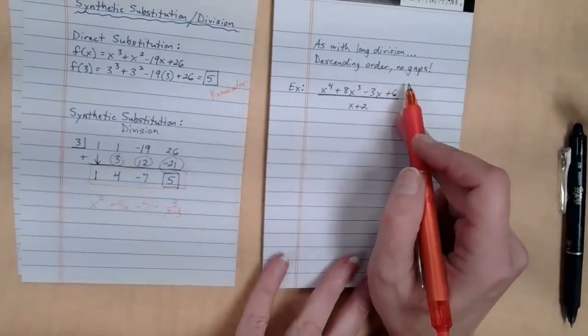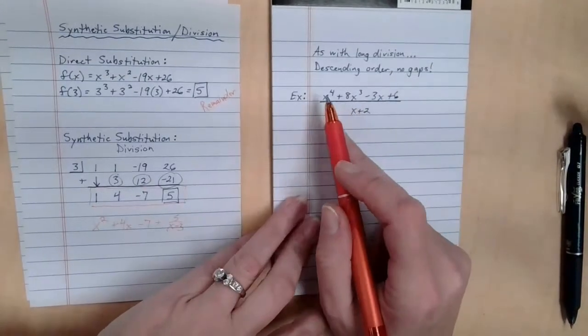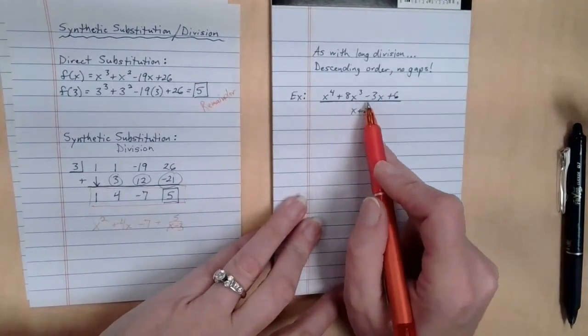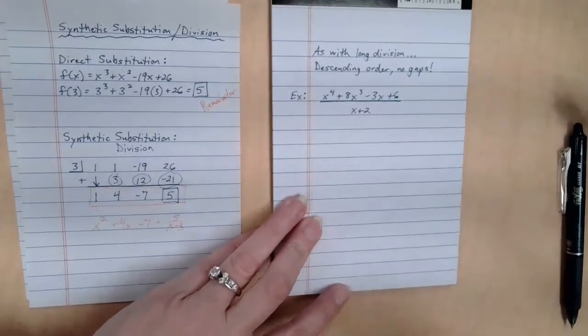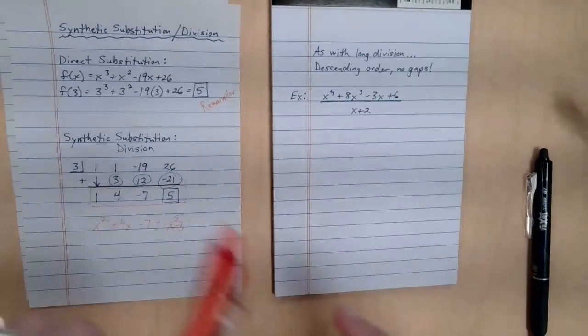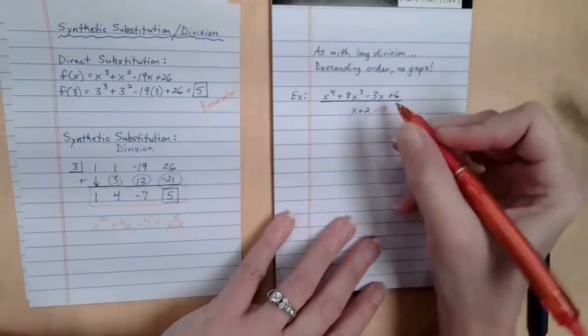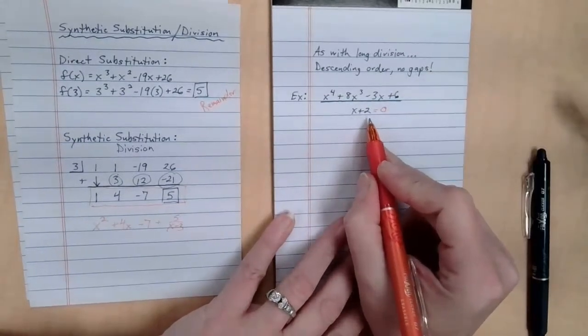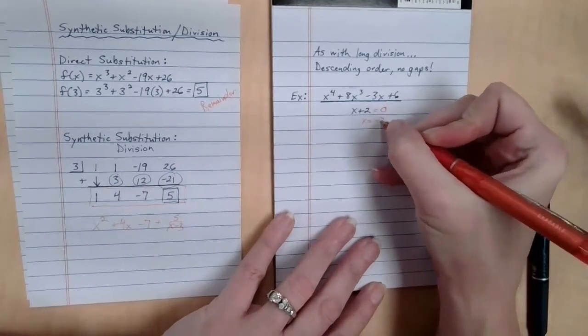Why do I point this out? Because I specifically picked something for us to work on that has a gap in it. I have x to the 4th, I have x cubed, I do not have an x squared term. Uh-oh. I do have an x term and a constant value as well. If I'm going to use synthetic division, this is a linear binomial. I'm going to set it equal to 0 and discover that x equals -2.